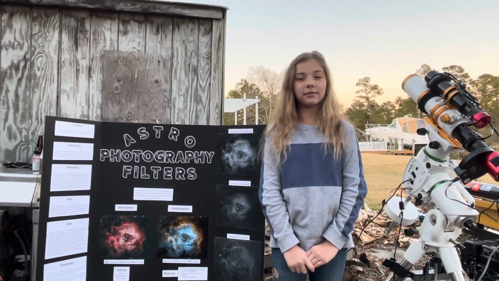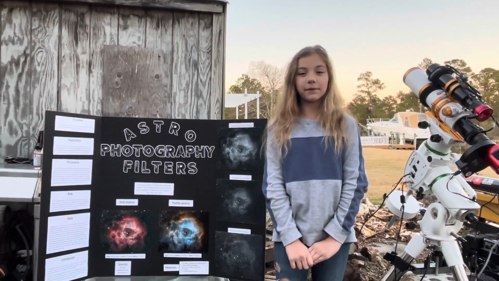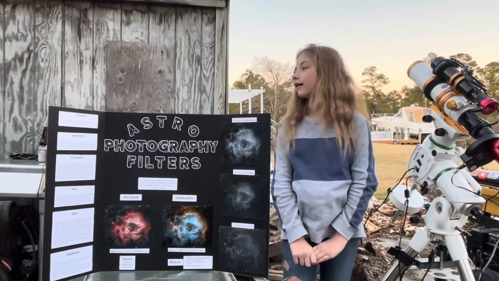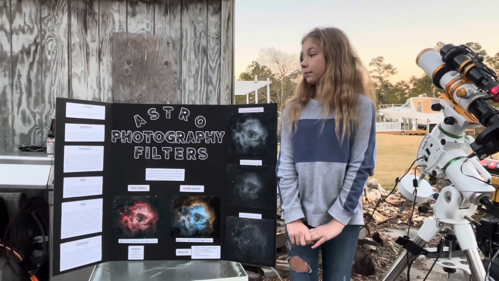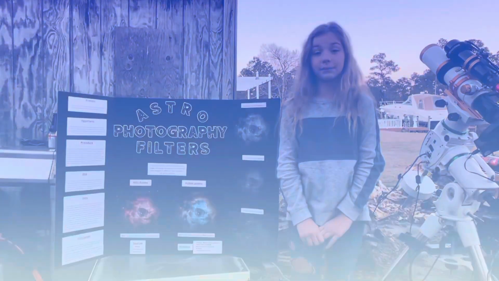Hello, my name is Kirsten Smith, and this is my science fair project on astrophotography filters. Can narrowband filters help differentiate between different gases and negate the effects of light pollution?